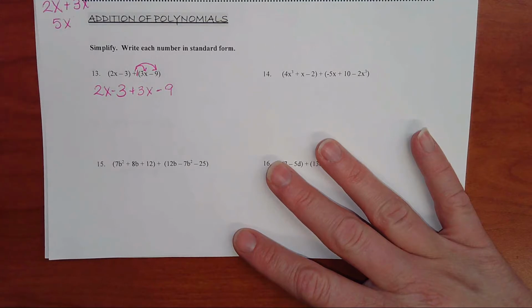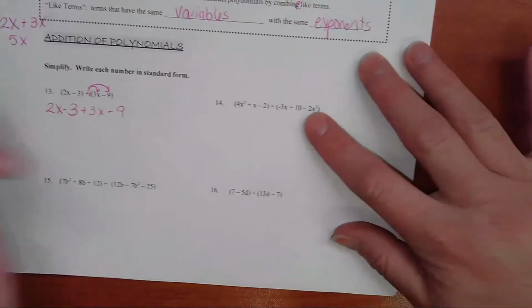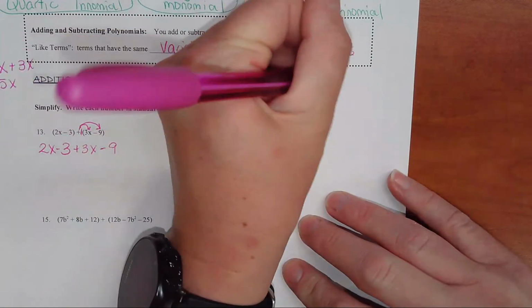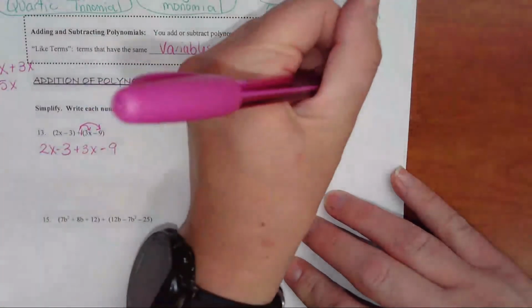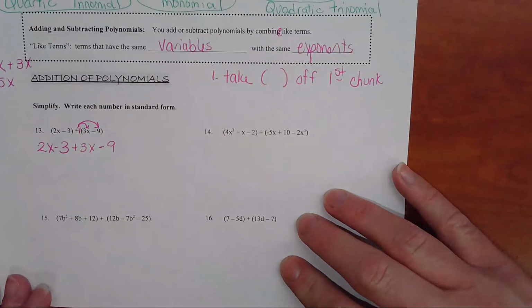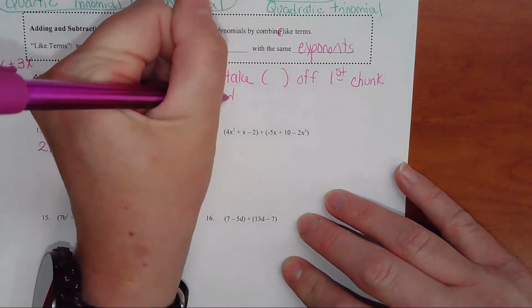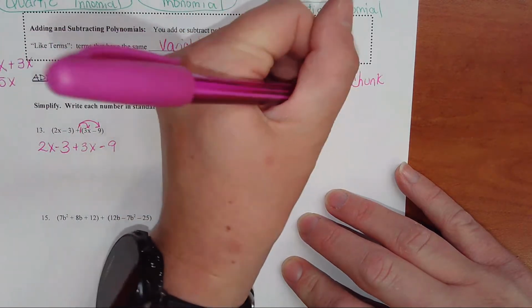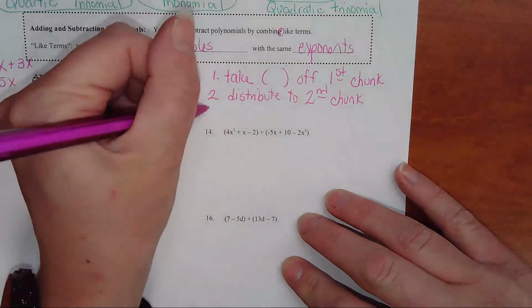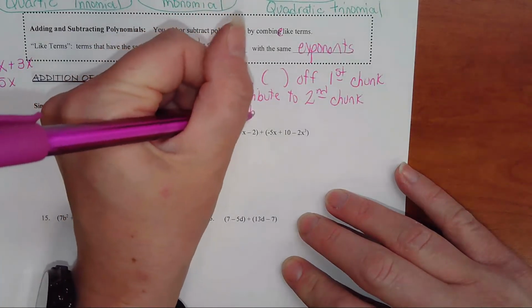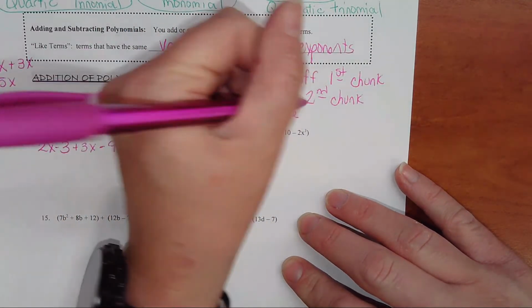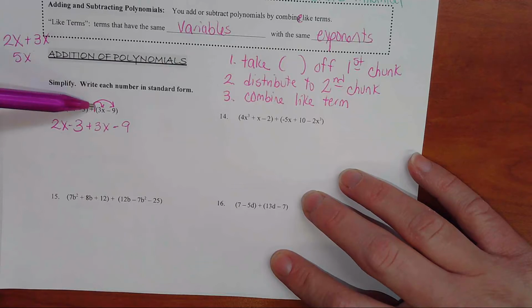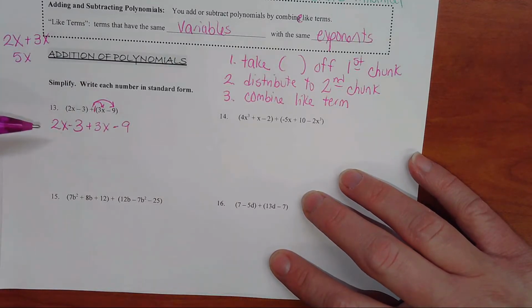Once you've distributed, then you're going to combine like terms. So first thing, take parentheses off the first chunk. That's probably not the right way to say it, but take the parentheses off the first chunk. Then you're going to distribute to the second chunk, we could say. After you do the distributing, then you're going to combine like terms. I'm sorry I'm using the word chunk, but I think that's the best way to kind of think of it. Take the parentheses off the first chunk, distribute to the second, and then combine like terms.